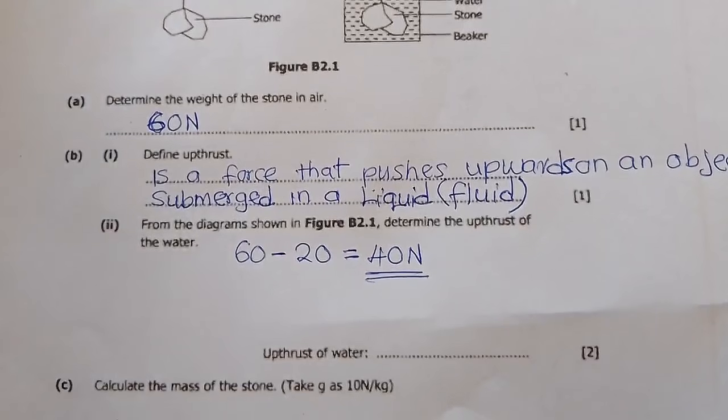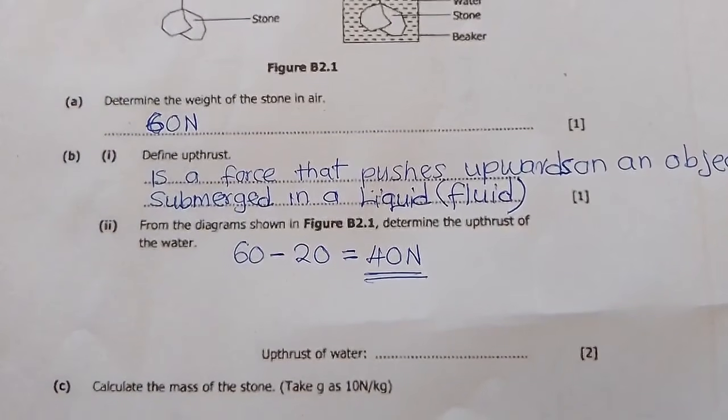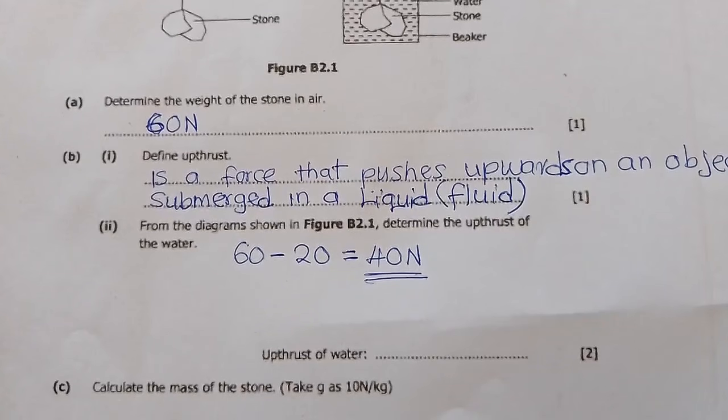We are given this question, which happens to be the last question on this part. The question is saying, calculate the mass of the stone. Take G, which is gravity, as 10 newtons per kg. So how can you go about this question? How can you answer it? I'm going to show you the easiest way in which we can answer this question.